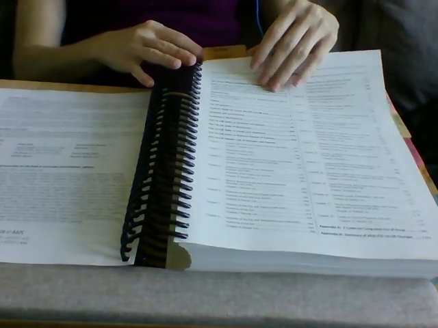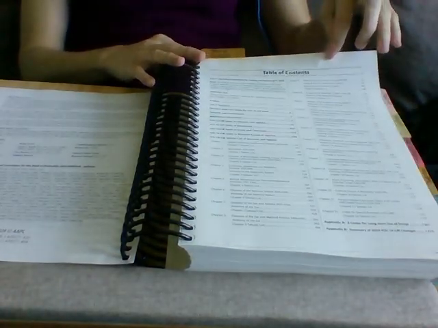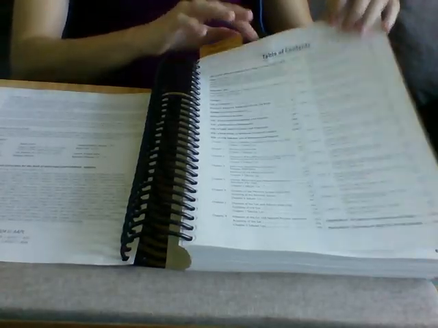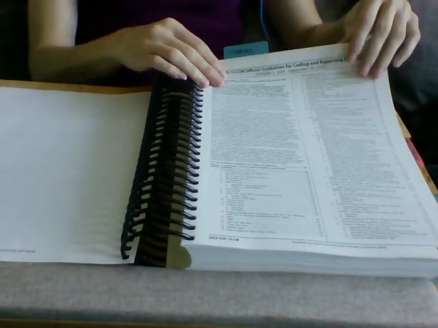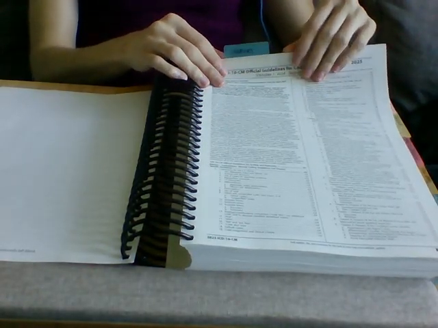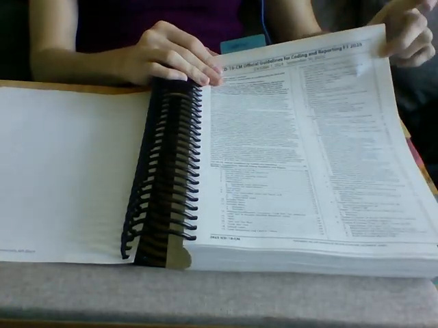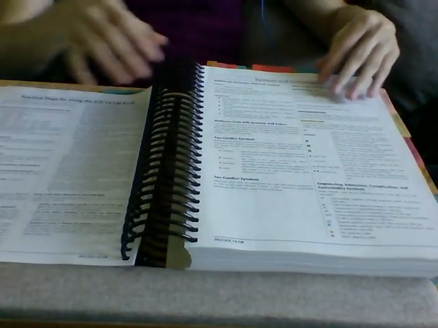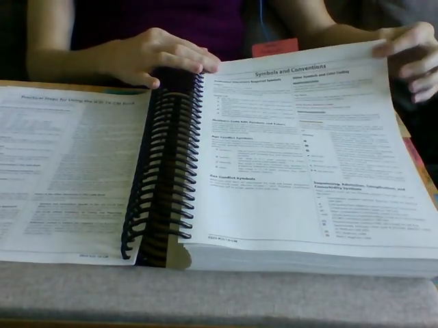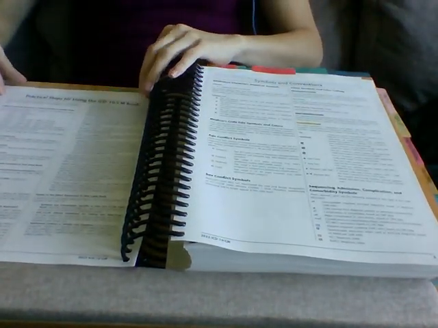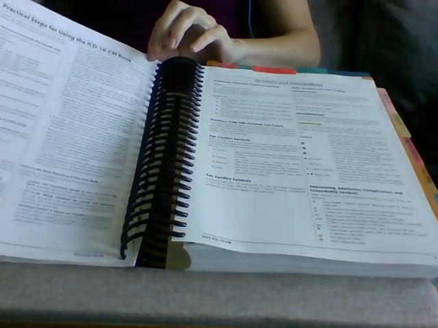Anyways, let's continue into this. So, table of contents, I always label my table of contents, made my own. Next, I labeled the guidelines for this one. Since all of our books' guidelines are different, I labeled the guidelines. Next, I labeled the symbols and conventions. Symbols and conventions are on page 3. Next to it is our practical steps for using the ICD-10 book. This is good to know for the test.